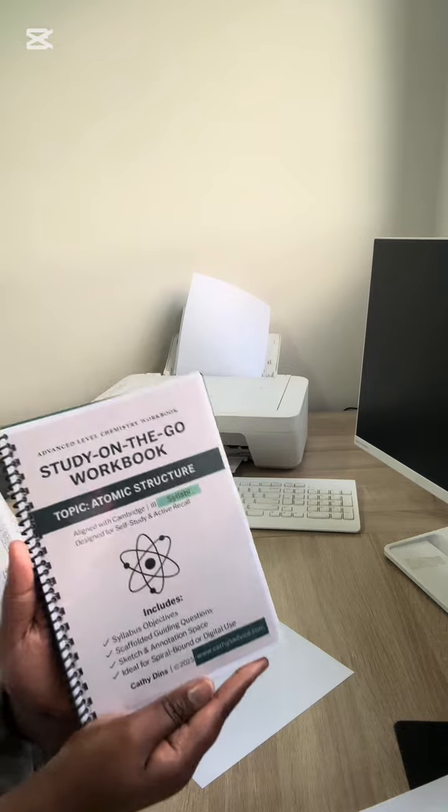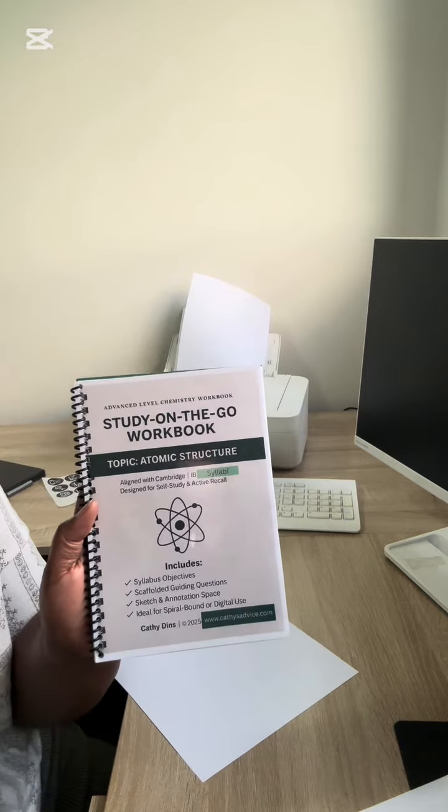If you're doing A-level chemistry, or you know someone who's doing A-level chemistry, the Cambridge curriculum, this book is for you. It's a very good atomic structure study on the go workbook. So this is particularly just for atomic structure, as it says there. First of all, this is a very portable book. In other words, it's very small.